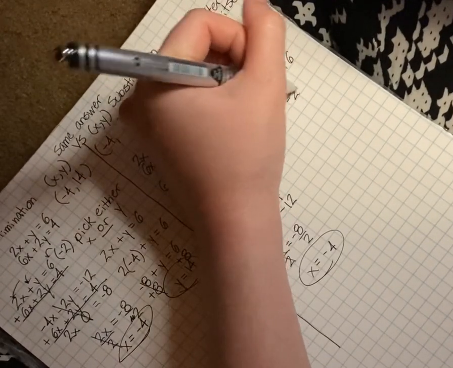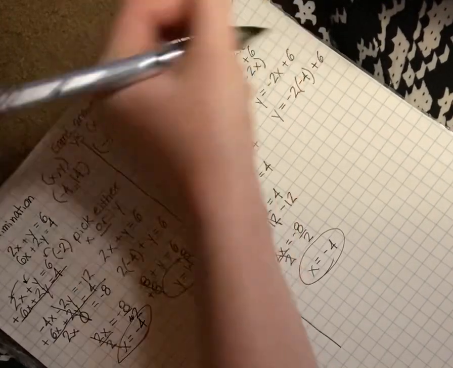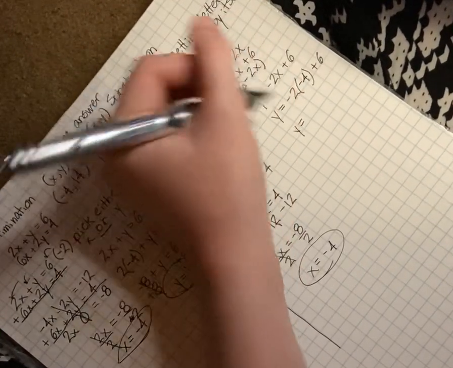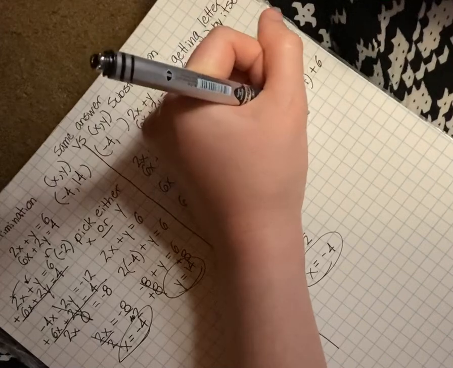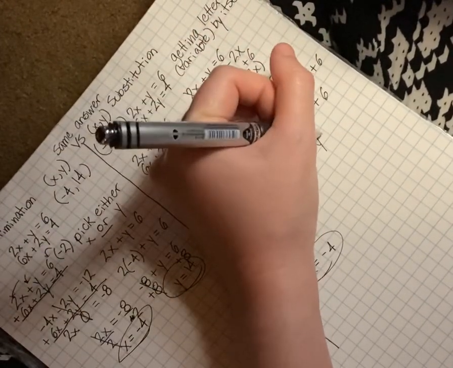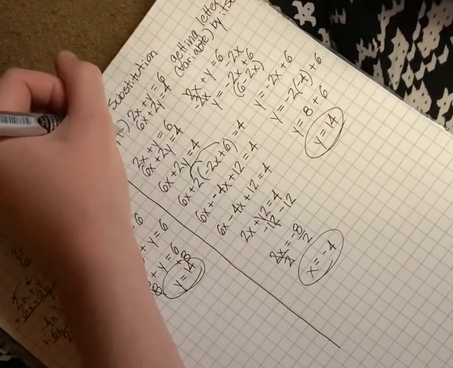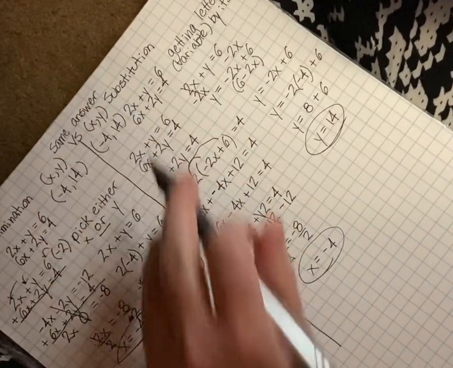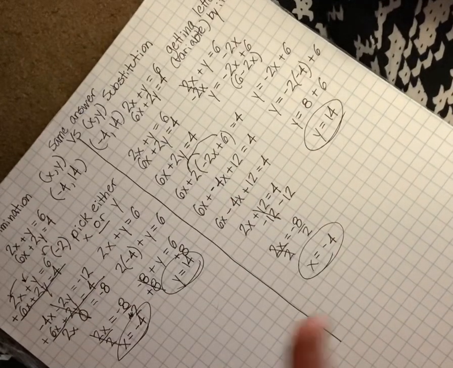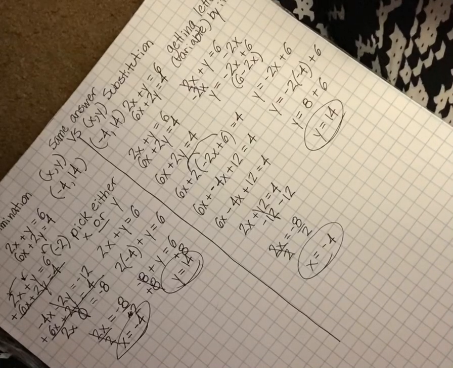So we've got negative 2x times a negative 4 plus 6. So negative 2 times a negative 4 gives us a positive 8 plus 6. Y equals 8 plus 6, so y is 14. Boom. Same answer, different methods. Both work, both are interchangeable. Now you know how to do either one, okay?